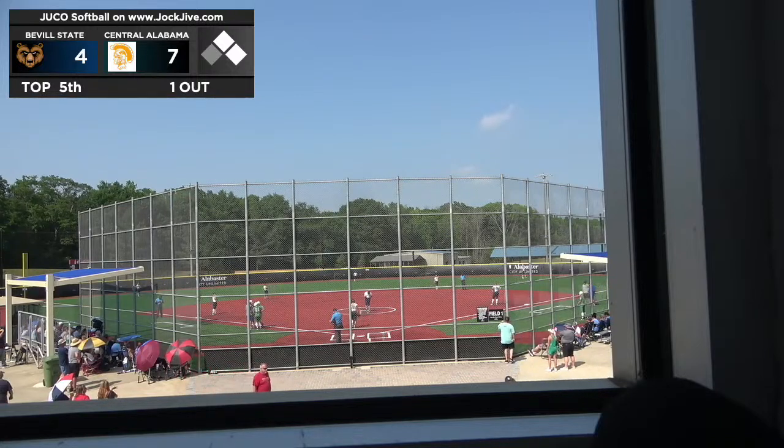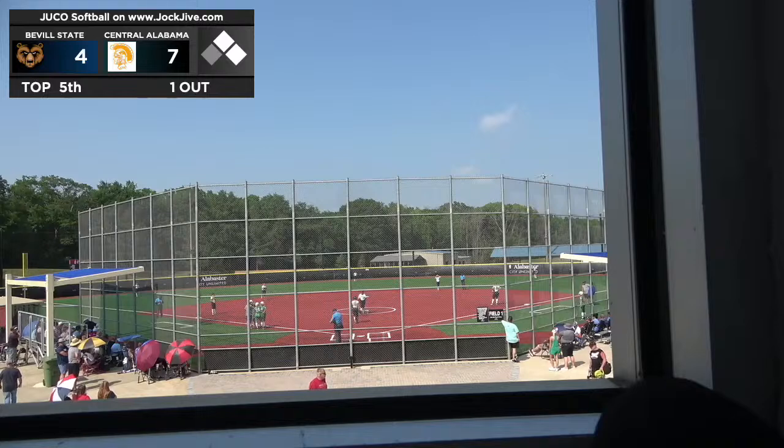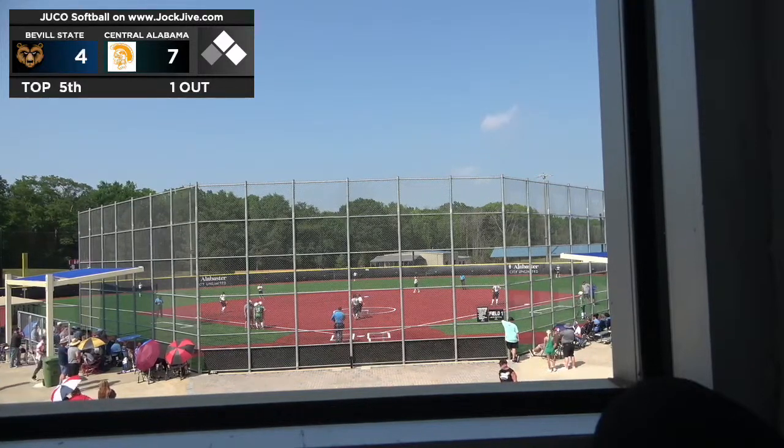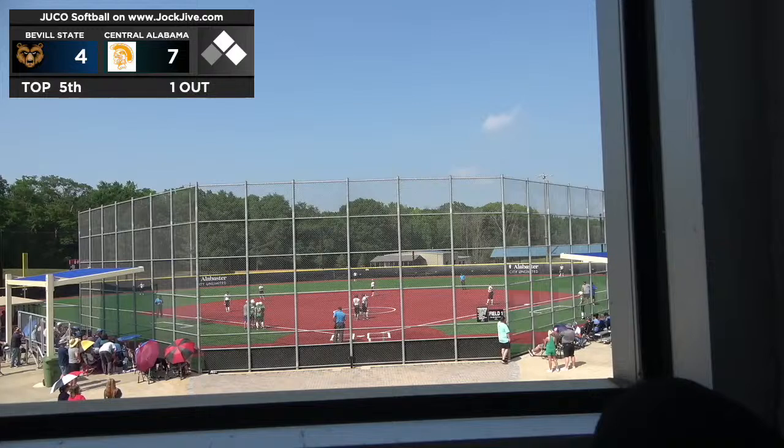Meeting down the third baseline for the Bevill State Bears brings the runners and the batter in. Dupree is going to get the call from the coach of what he wants her to do.